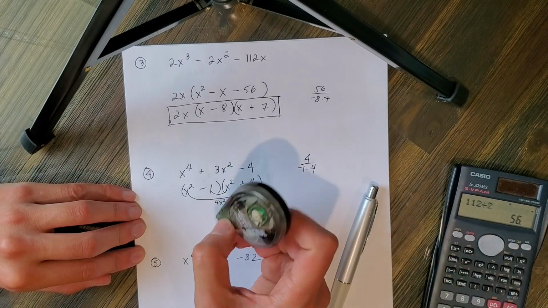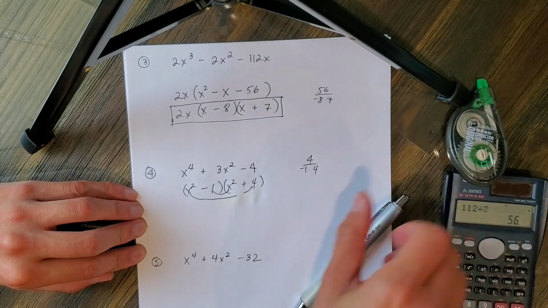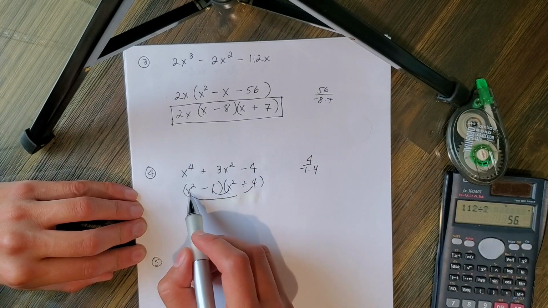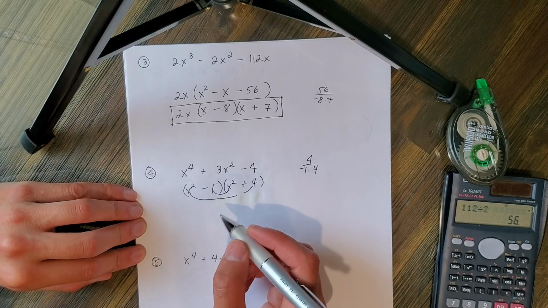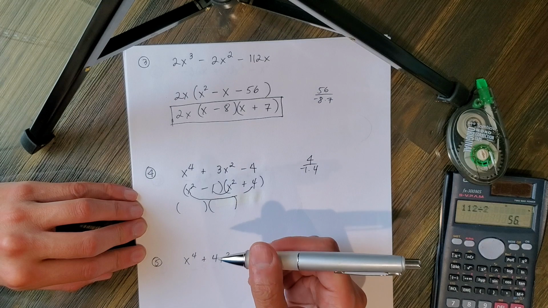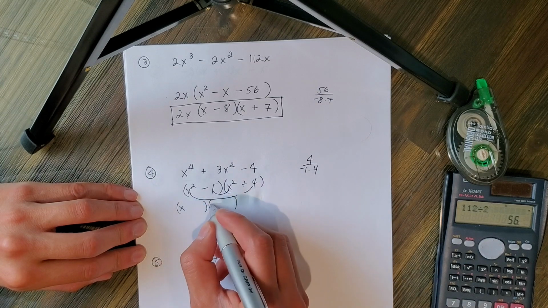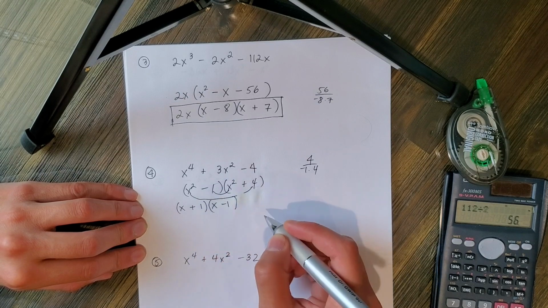But let me erase this here. I want you guys to notice this parentheses here. X squared minus 1. That should be familiar to you. That's a difference of squares. So that means I'm going to get 2 more factors out of that. That's just going to be x times x. And then to get negative 1 is going to be positive 1 times negative 1.